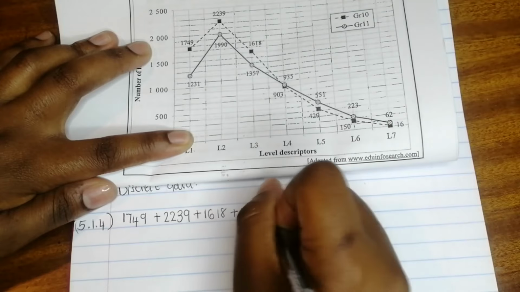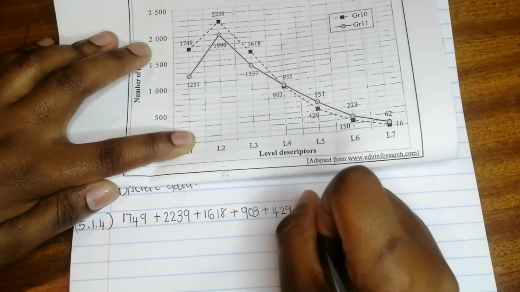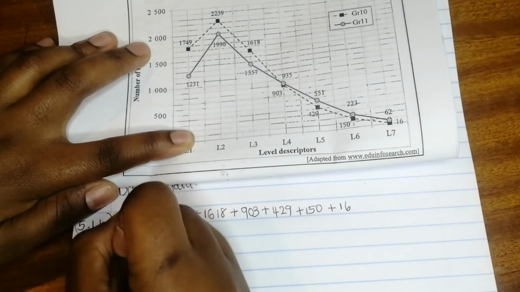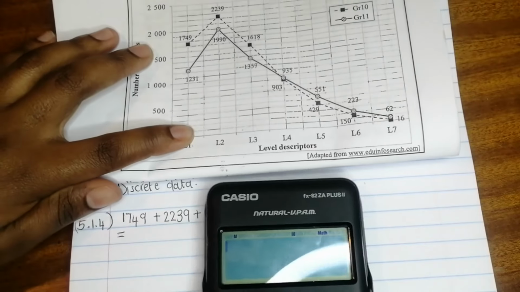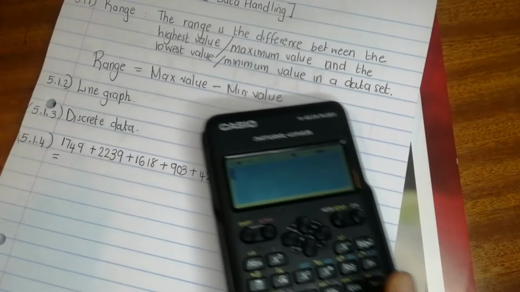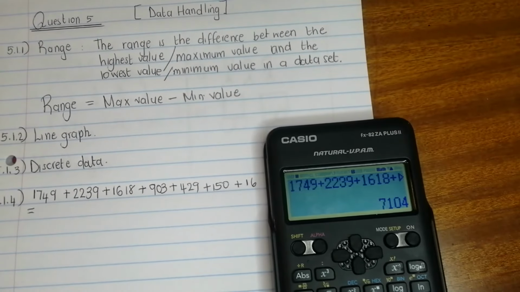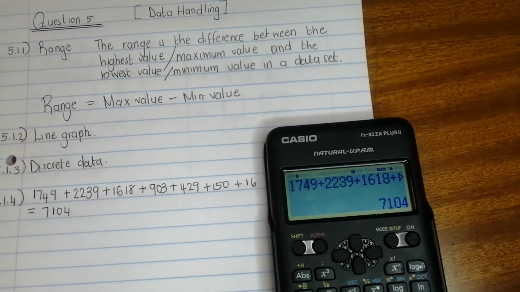So 903 plus 429 plus 150 and plus 16. Okay, and then literally guys, you're going to put all these values in your calculator. Okay, so the total number of grade 10 learners who sat for the examinations are 7,104 learners.